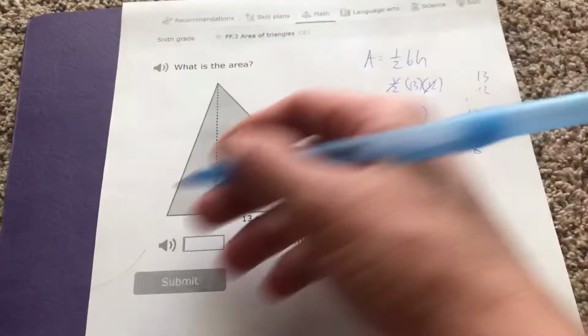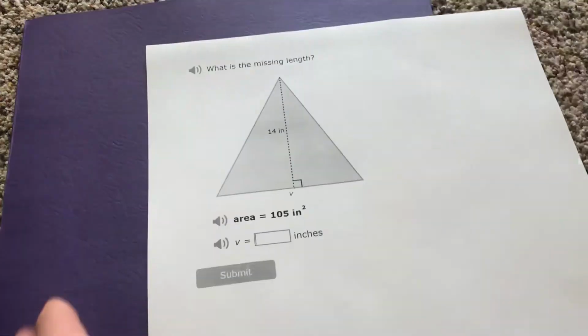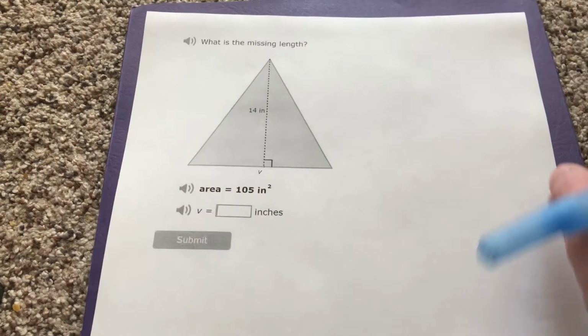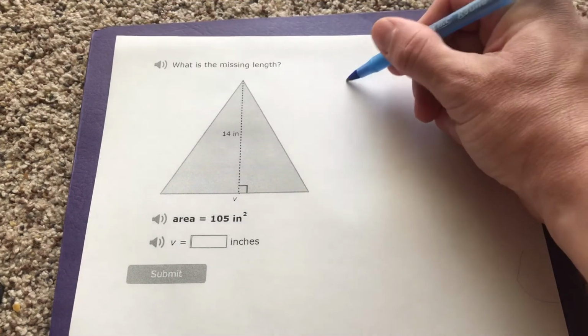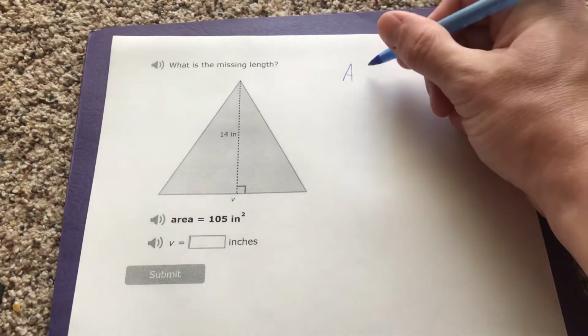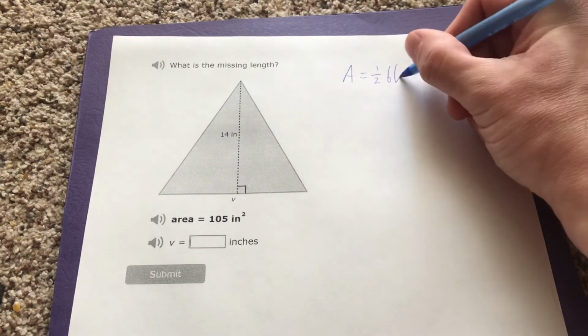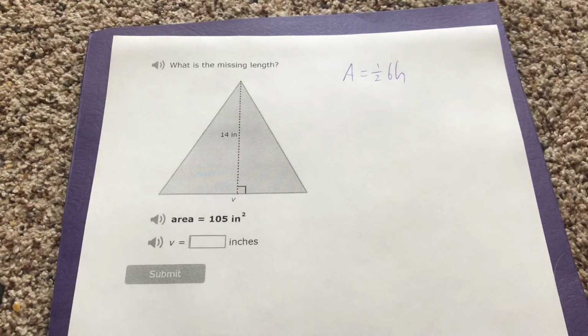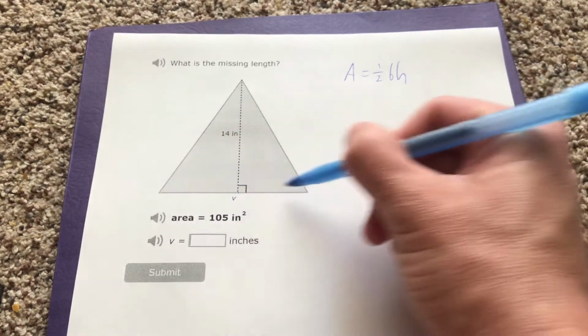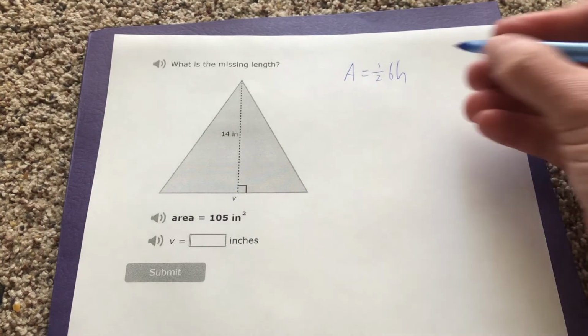Okay, so still got the base and the height. And our last triangle example here is the hardest one. Okay, it's working backwards. It's tricking people because you see, again, write this formula out. Area equals 1/2 base times height. Now let's put in what they give us. You see they've got this letter here, but still put in what you know.